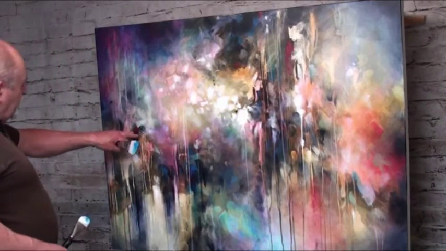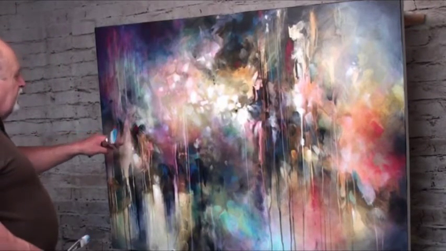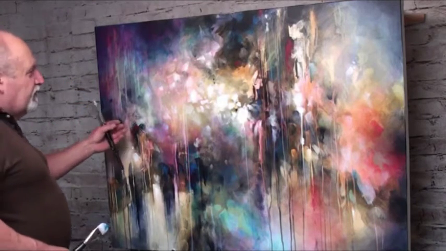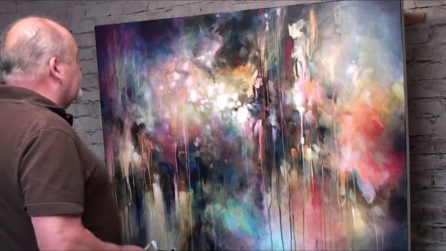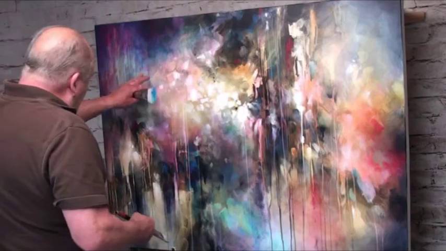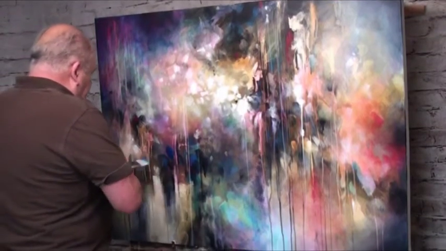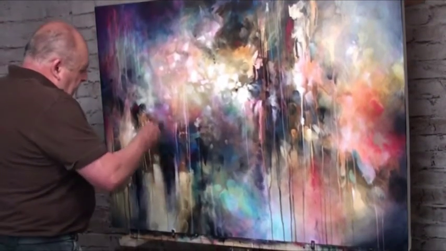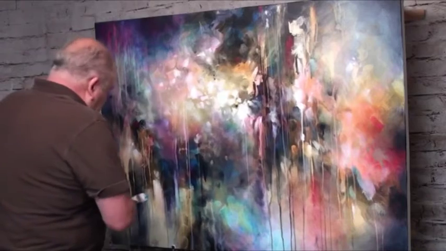I like the way that permanent rose, when it sits on top of the Payne's Gray, the very dark background, gets a real nice tint to it. Now we got a lot of violet going on here, which is really, really attractive. I just got to tone it a little bit.